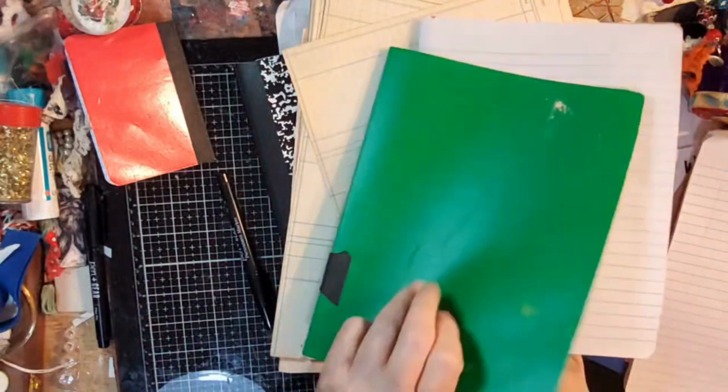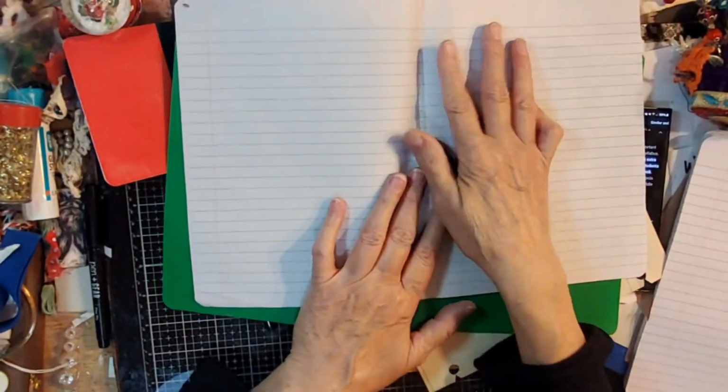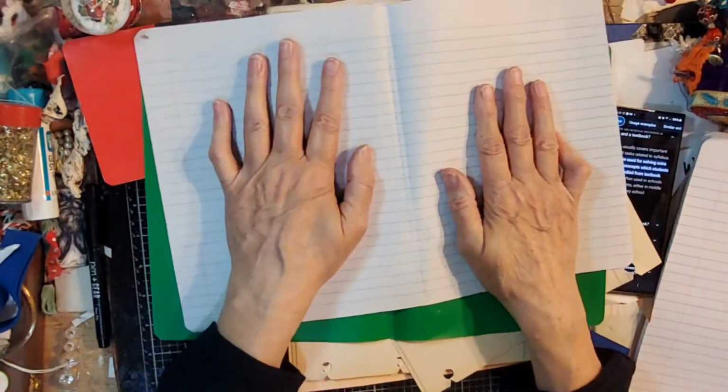I don't like these plastic covers. They annoy me. But if you do that, just remember, if you bind it back in, this is going to be in the back and this is going to be in the front.